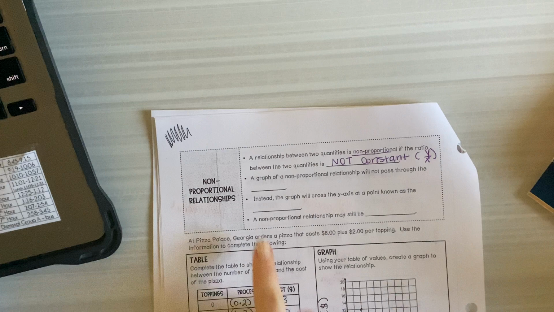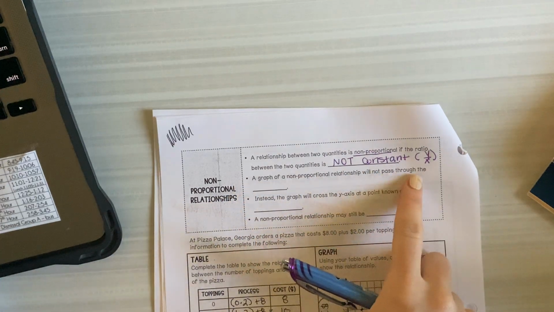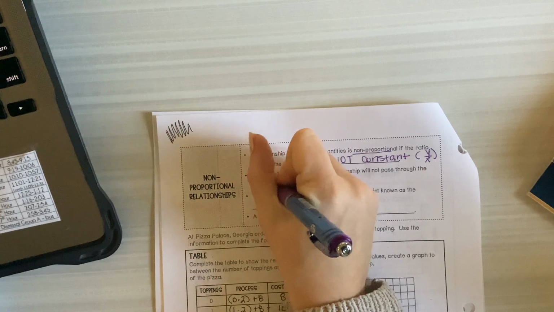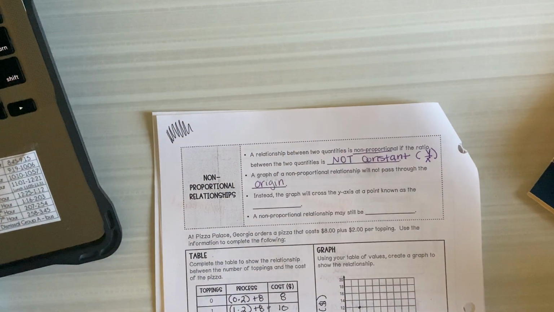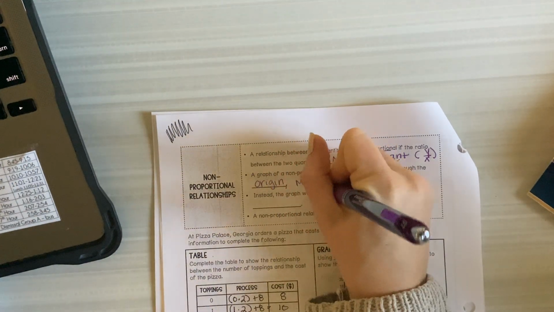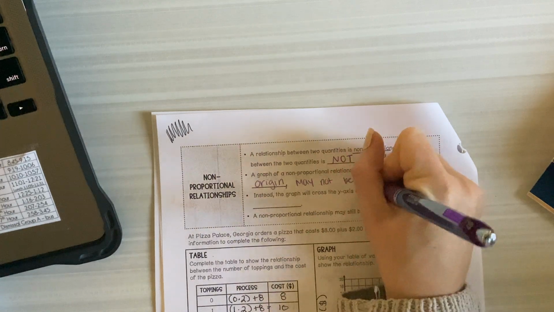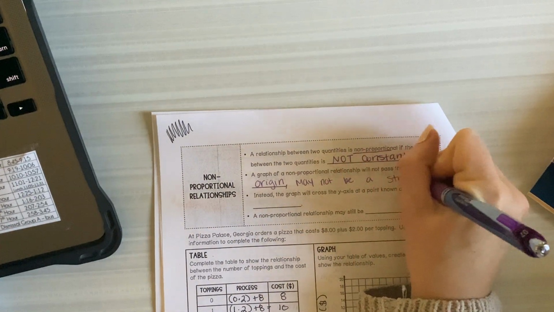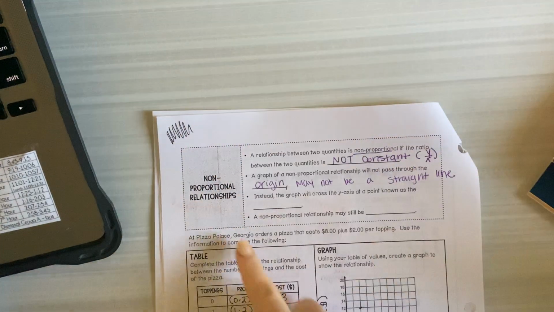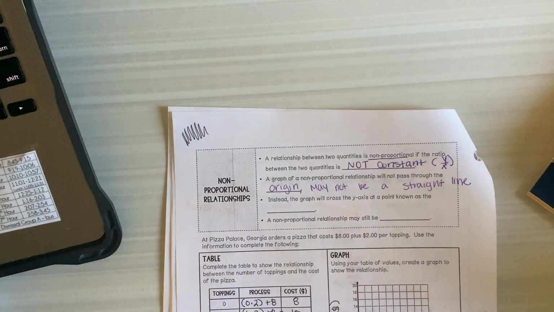So the graph of a non-proportional relationship will not pass through the origin and it may not be a straight line. Let's add that.